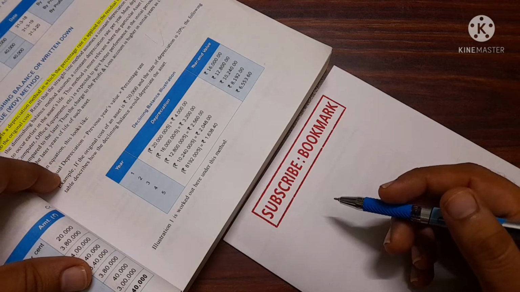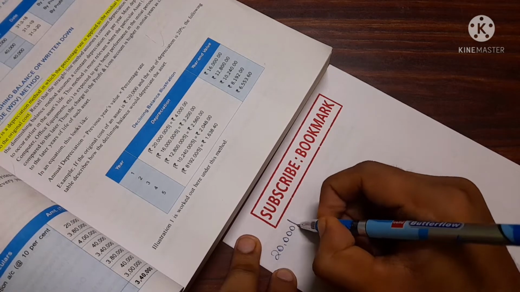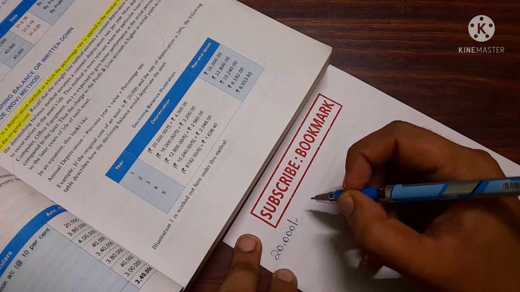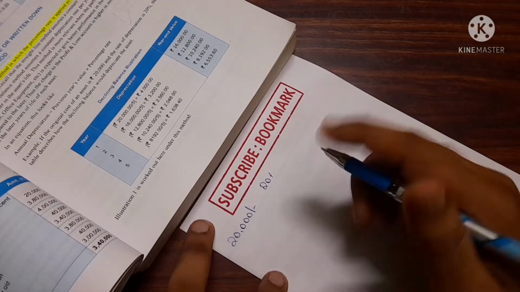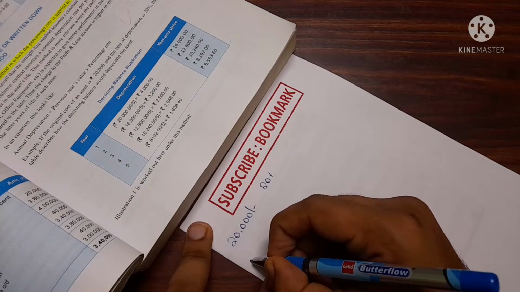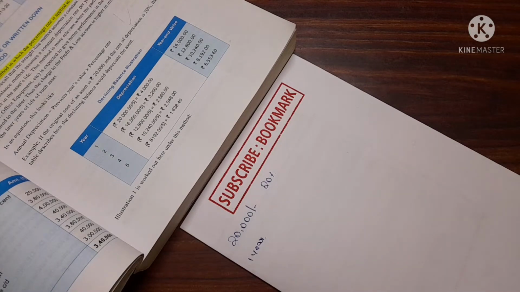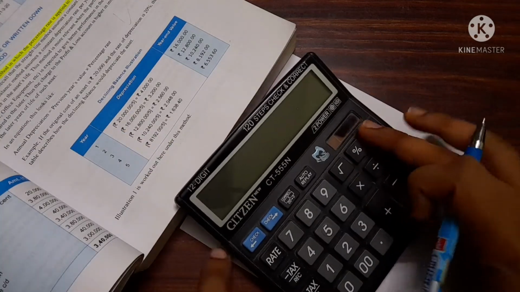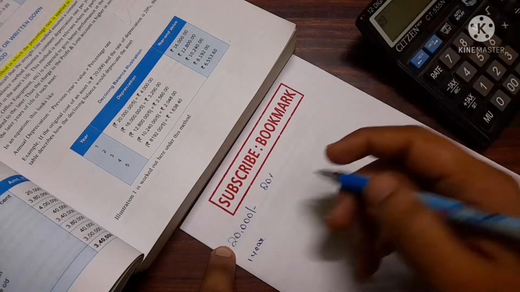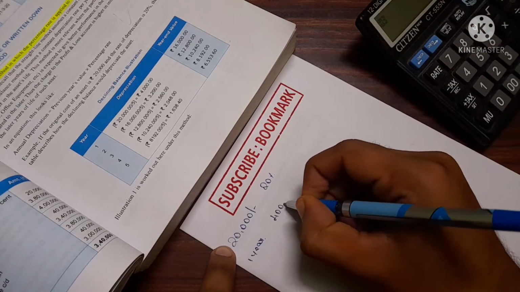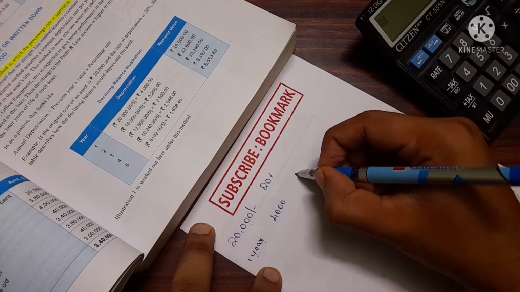For example, the original cost of an asset is 20,000 and it depreciates at the rate of 20% every year. So in the first year, what is the depreciating amount? 20% of 20,000. The depreciating amount is 4,000. At the end of the first year, the value of the asset will be 16,000.